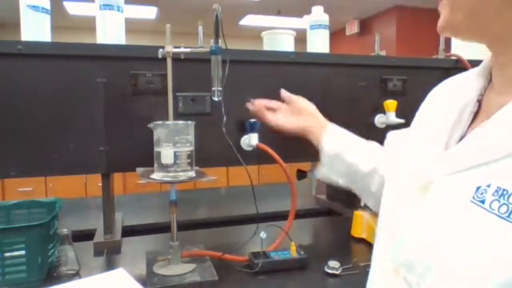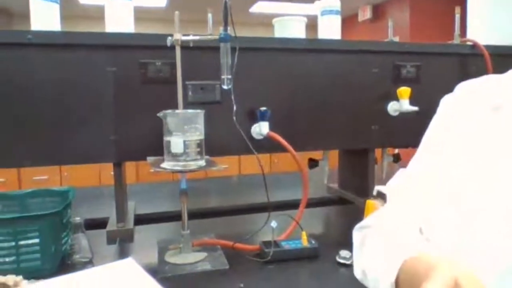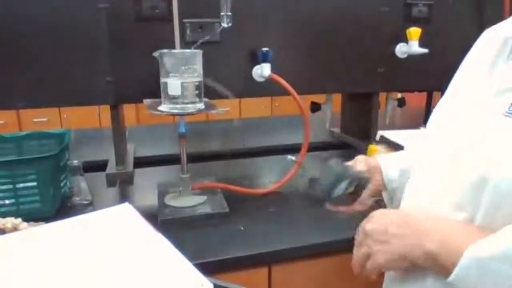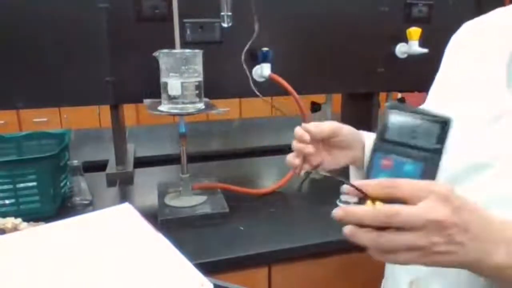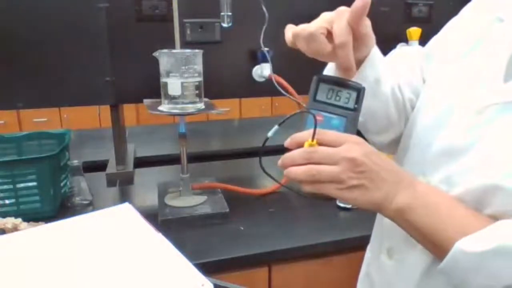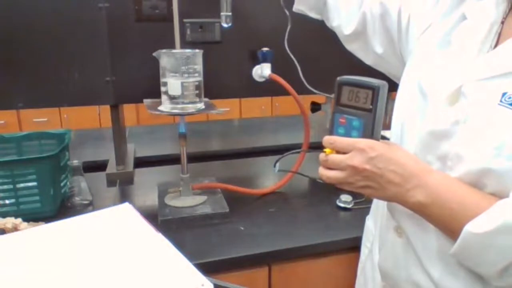Right now it's 65. It still is liquid. It's too early, but I'm going to show you step by step what is happening. So I have the temperature still at 63, and the sample is liquid.